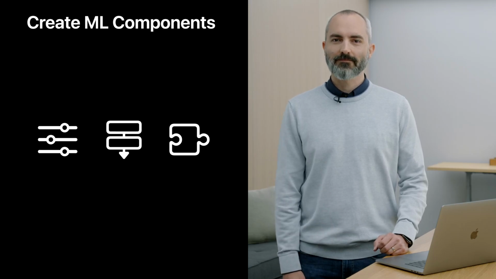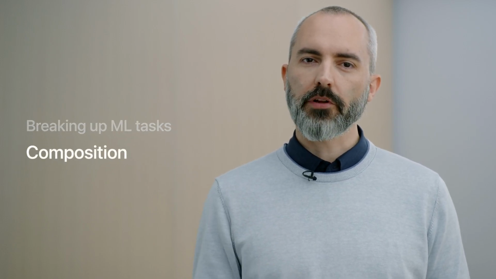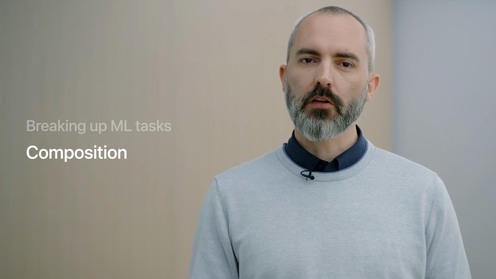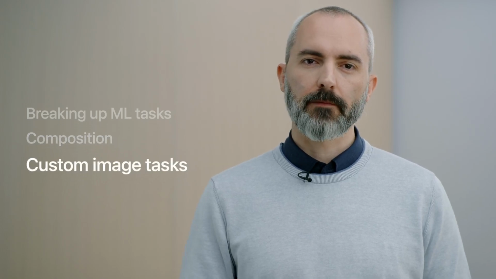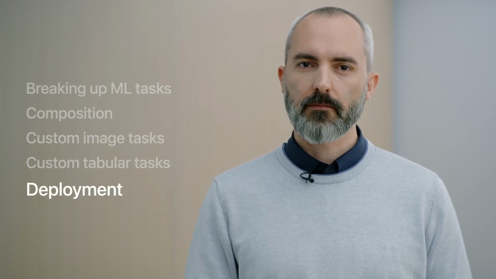Let's dig in. I'll start by breaking up an ML task and explaining what each component does. Then I'll talk about how you can piece components together, followed with an example of a custom image task. Then I'll talk about tabular tasks, and I'll end with deployment strategies.